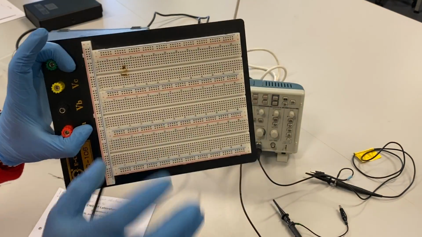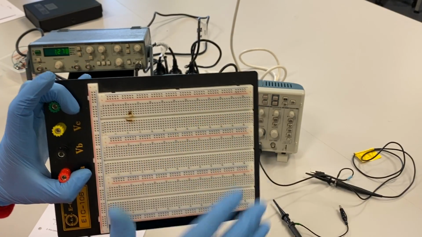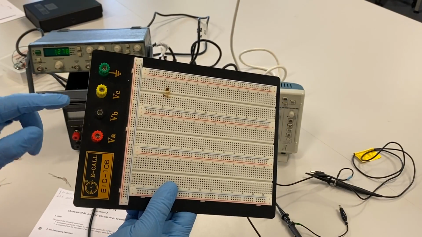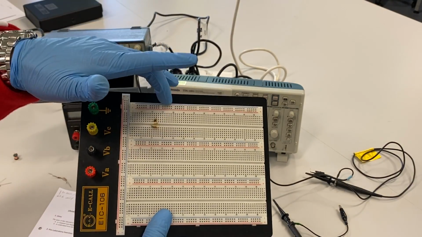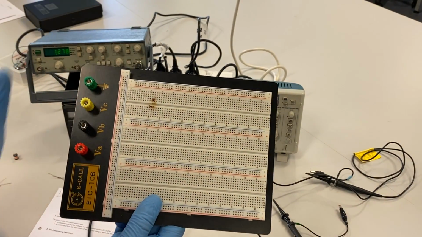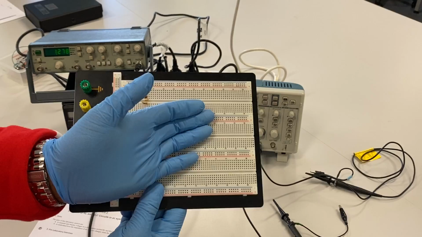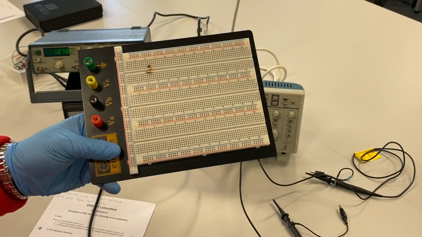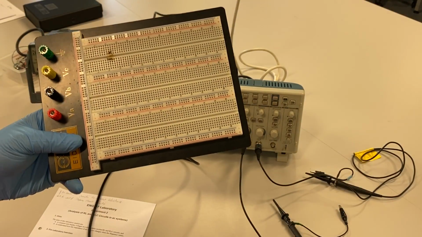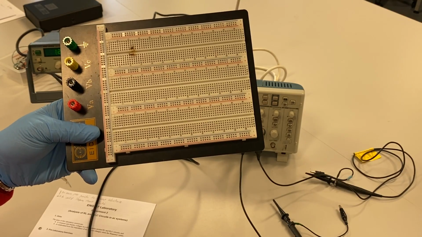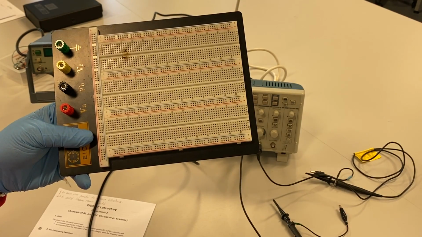They are not connected to this automatically, right? If you want to use them, you have to actually get jumpers from here to the breadboard. Otherwise, the way it is right now, they are not connected here. That's the first thing. And as you can see, the breadboard has some brilliant colors, right? Blue, red, white, that's what I can see.